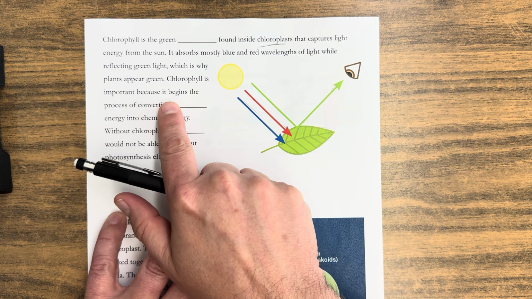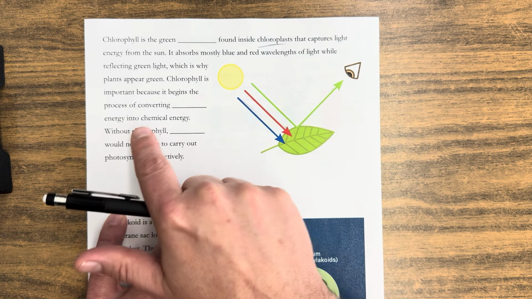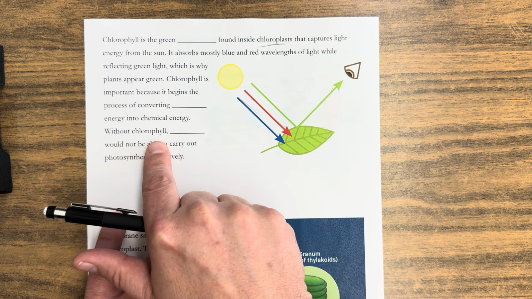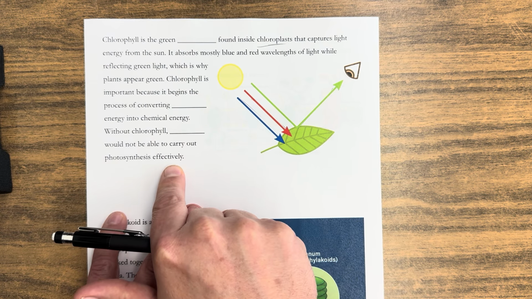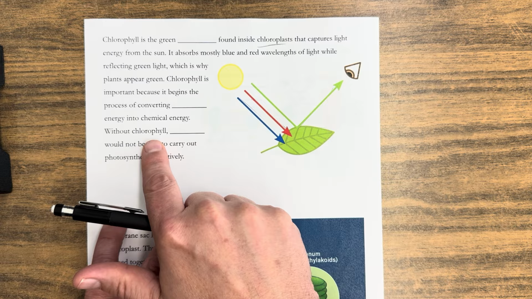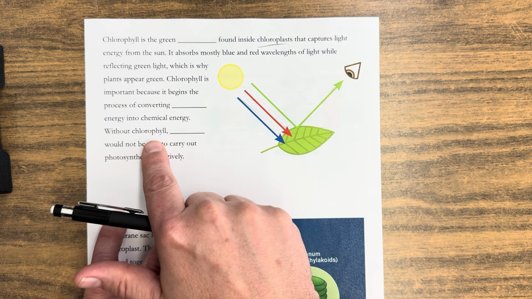Chlorophyll is important because it begins the process of converting solar energy into chemical energy. Without chlorophyll, plants would not be able to carry out photosynthesis effectively. So the chlorophyll molecule is going to be an essential first step in photosynthesis.